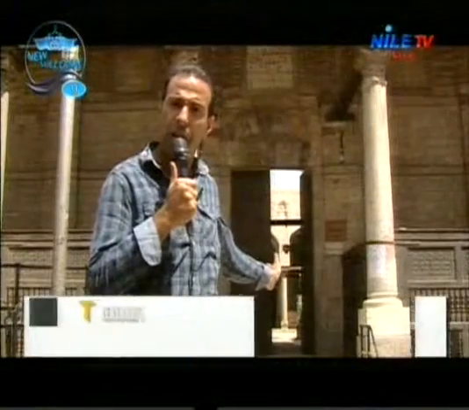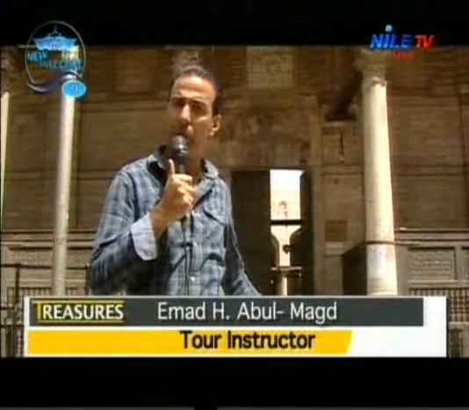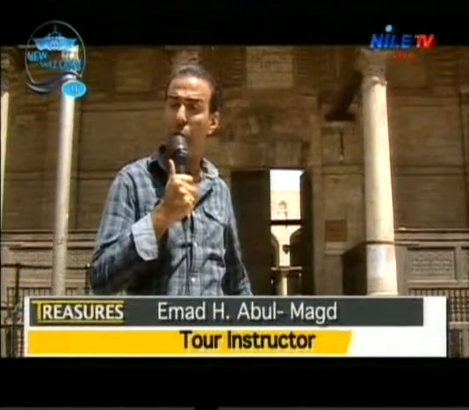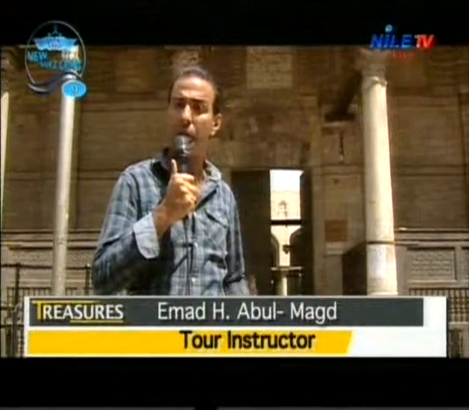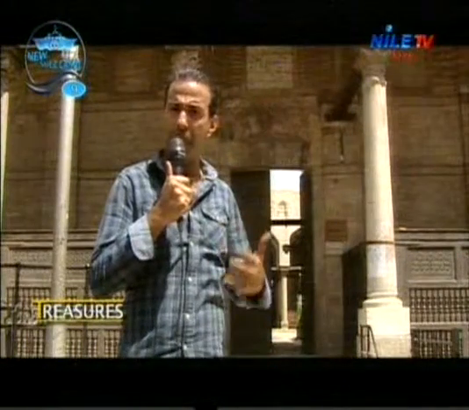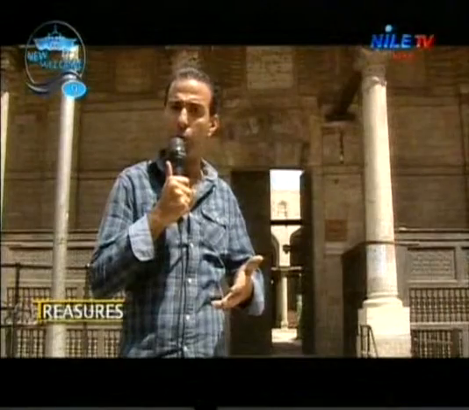Just as you see behind me, the facade of the mosque is formed of 5 keel arches, resting over 4 columns with Corinthian capitals. There are 2 rooms on both sides, and from the doorway and the entrance hall, it leads to the open court of the mosque.